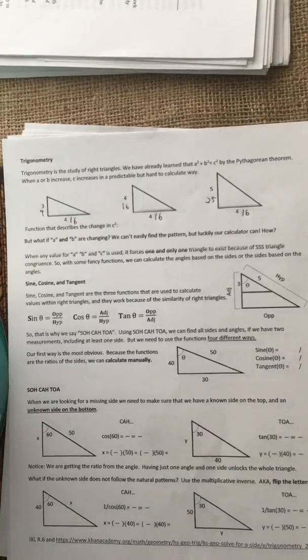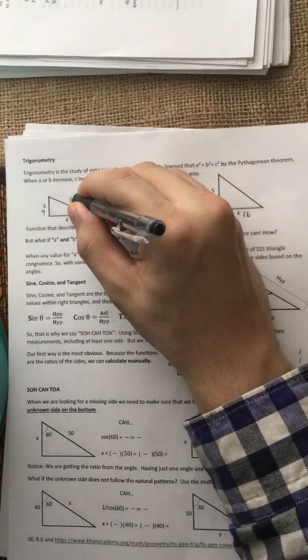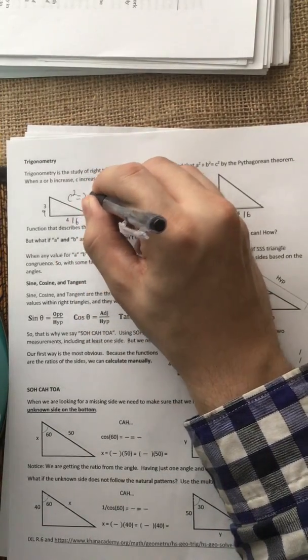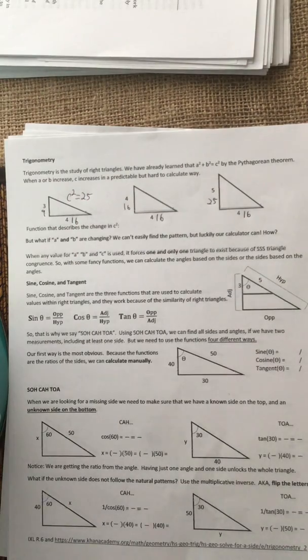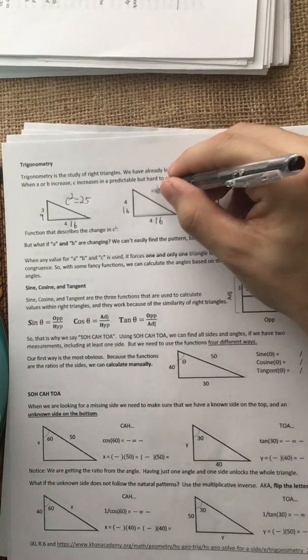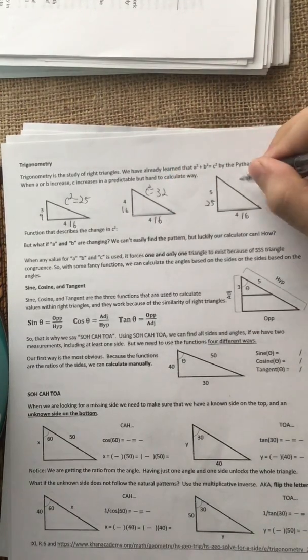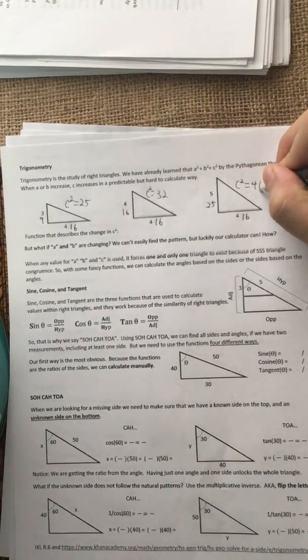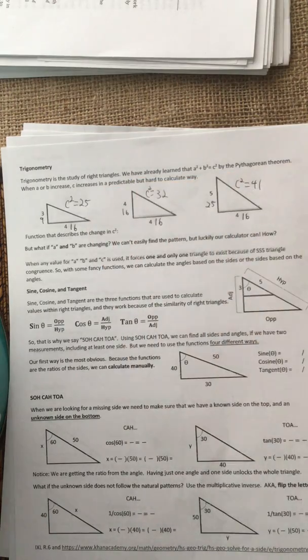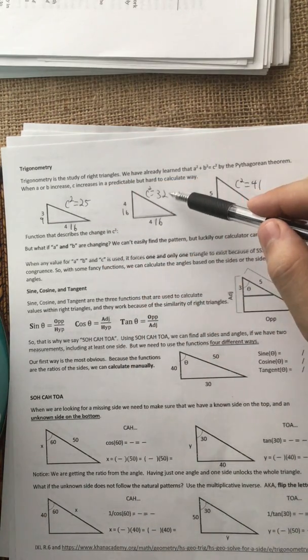So I'm looking at these triangles, and I'm saying, okay, a squared plus b squared equals c squared, so this plus this has to be equal to c squared. So c squared equals 25 here, because 9 plus 16 is 25. And then here, c squared equals 32. And here, c squared equals 41. So, let's see if we can see the pattern.